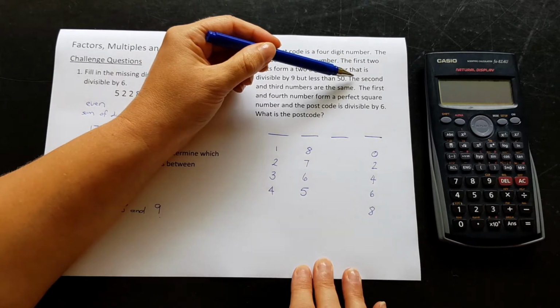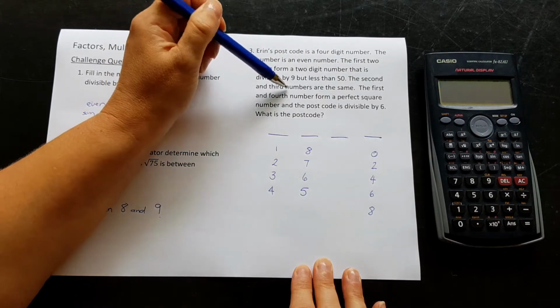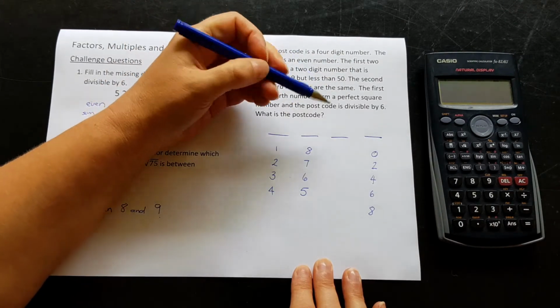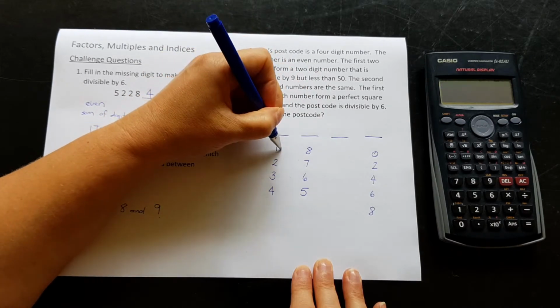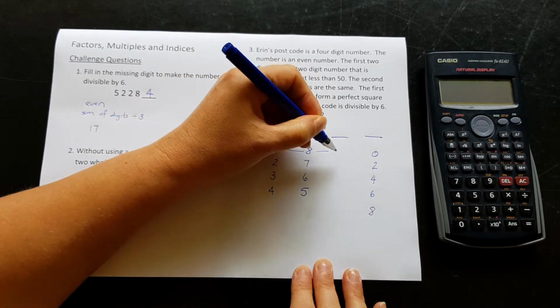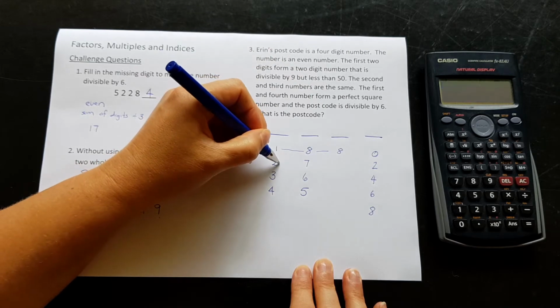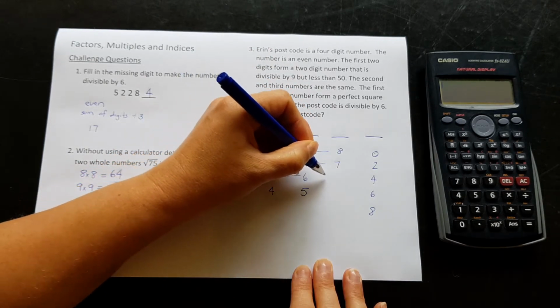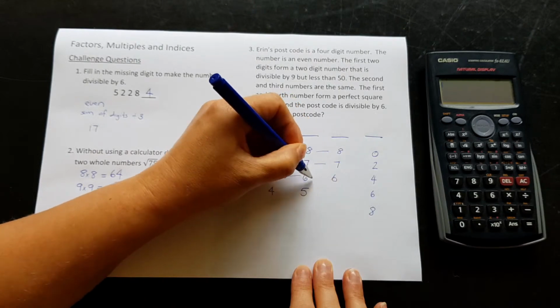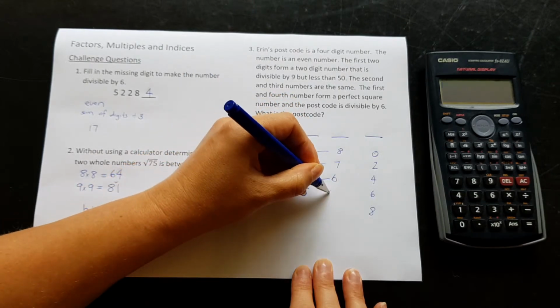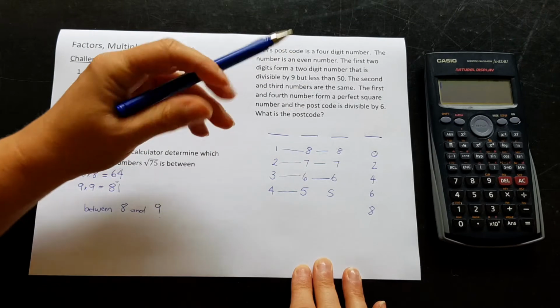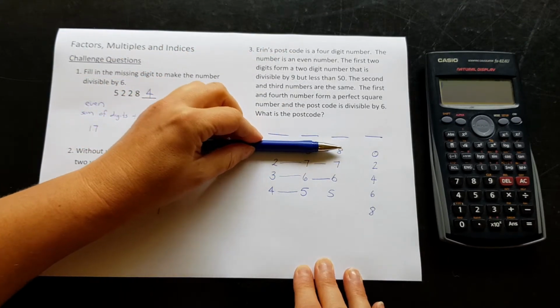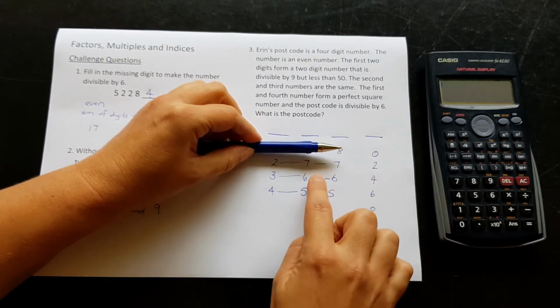The second and third number are the same. So if we have a 1 and an 8, then my next number has to be an 8. A 2 and a 7, this number's going to have to be a 7. This one's going to have to be another 6. This one's going to have to be another 5. Now all those numbers would have to be together, but this number could still change.